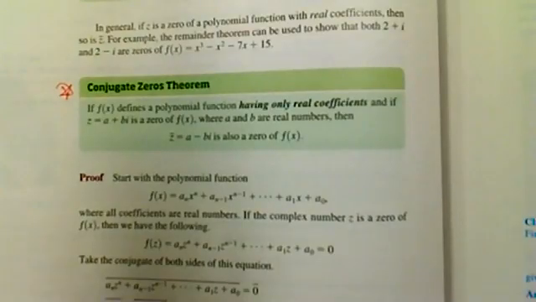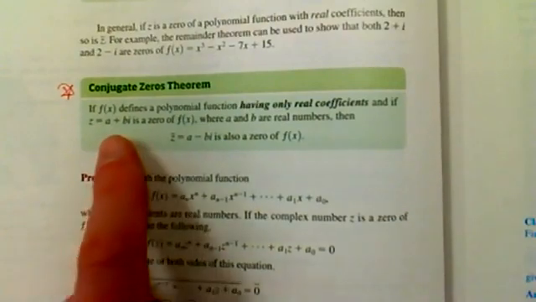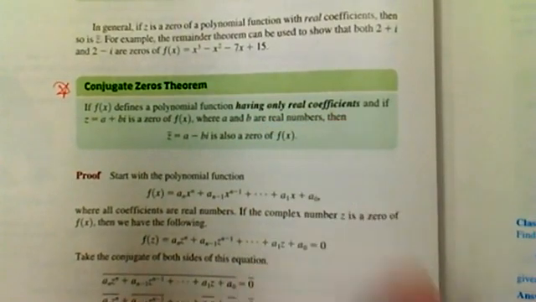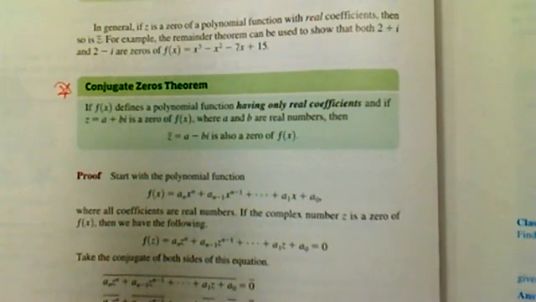Okay, guys, to finish off 3.3, I want to look at one more theorem called the conjugate zeros theorem. If f of x defines a polynomial function having only real coefficients, so let's say you have a polynomial and you only have real coefficients, so regular real numbers, there's no i's in there, which is 98% of the time, but there are some cases where you do have i's for your coefficients.